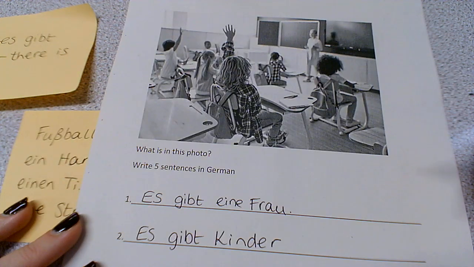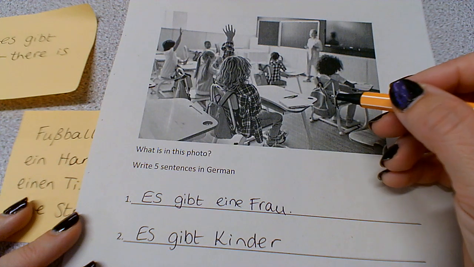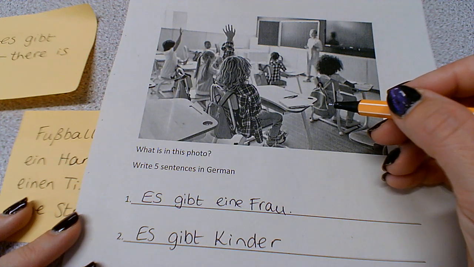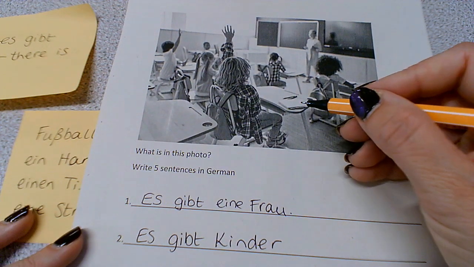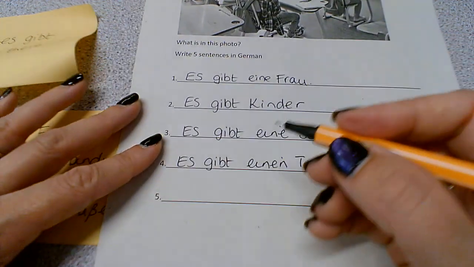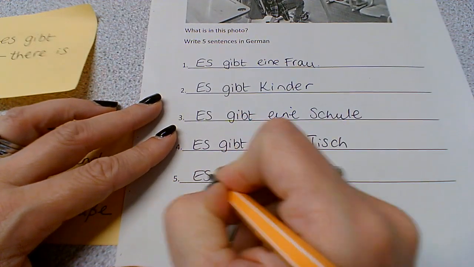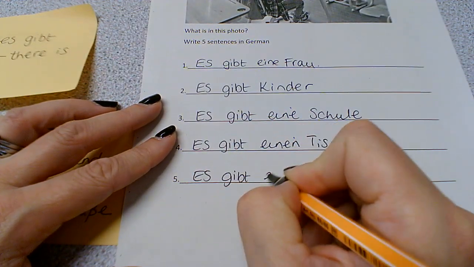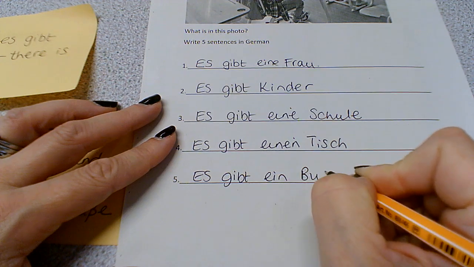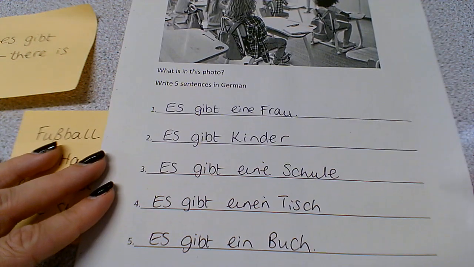And finally, instead of looking for something that we're not quite sure on, we maybe could remember the word for bag, but if we're not entirely sure, then keep it nice and simple. There's a book here, so let's say es gibt ein Buch. And there you have your 5 sentences.